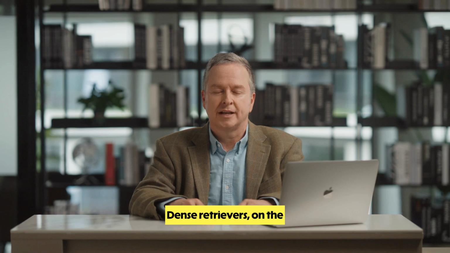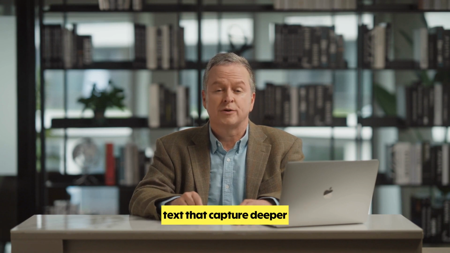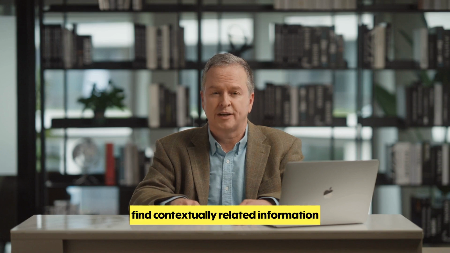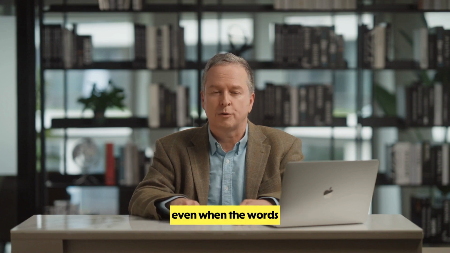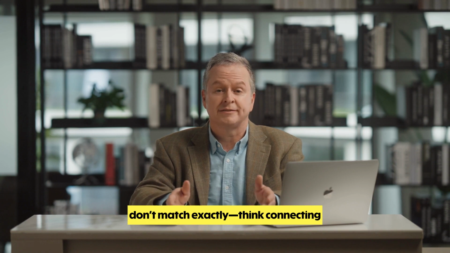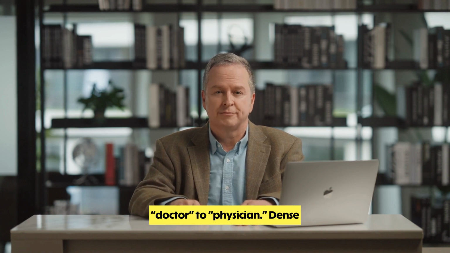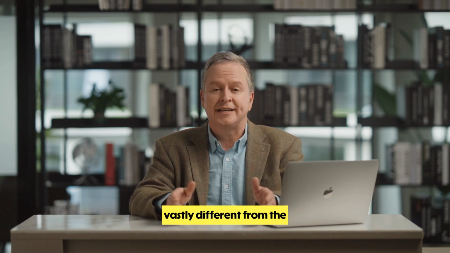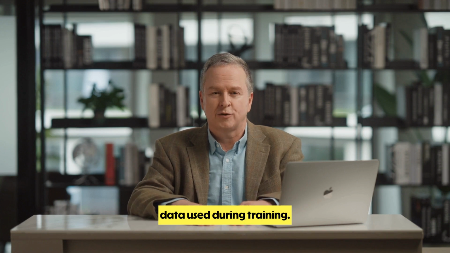Dense retrievers, on the other hand, leverage machine learning models to create compact vector embeddings of text that capture deeper semantic meaning. This enables them to find contextually related information even when the words don't match exactly. Think connecting doctor to physician. Dense retrievers are powerful for understanding intent, but require more resources to train and may underperform if the task's domain is vastly different from the data used during training.